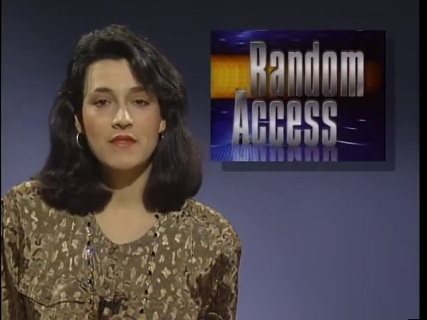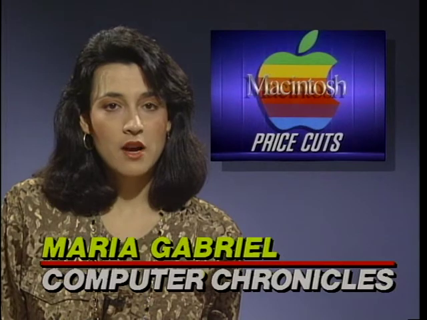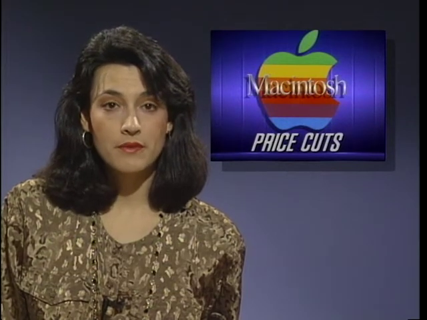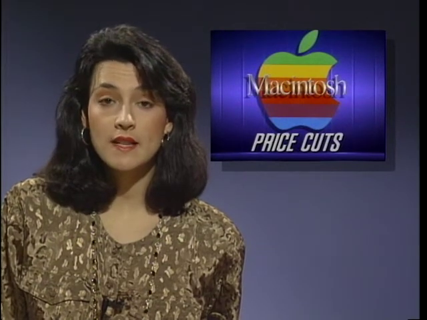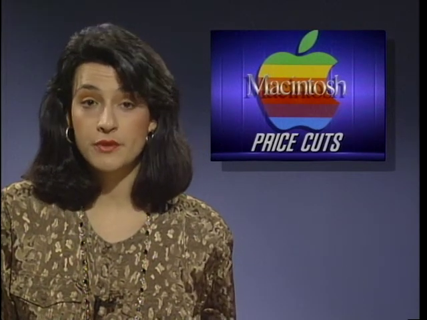In the Random Access file this week, Apple has announced further price cuts on the Macintosh. The low-end Mac Classic with 4 megs of RAM and a 40 meg hard drive drops to $14.99. The price on the Mac 2 Ci was cut 37% to $32.99. Dell Computers is also cutting prices again. Its 320N notebook with 4 megs of RAM and a 40 meg drive is now listed at $24.99.